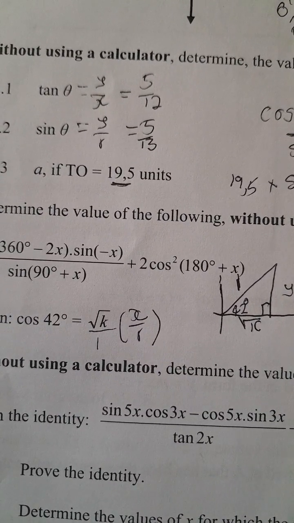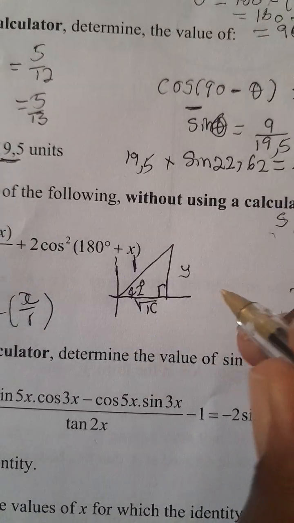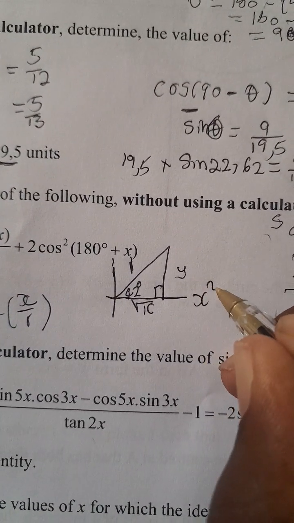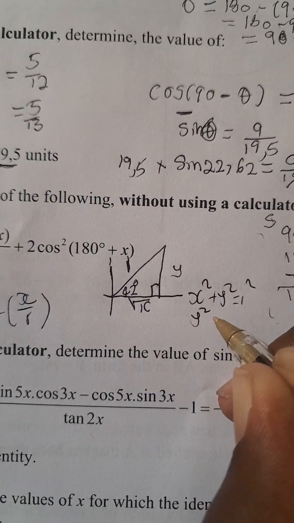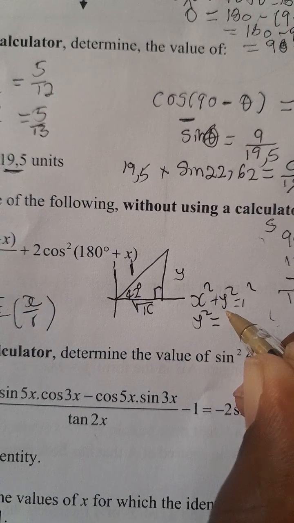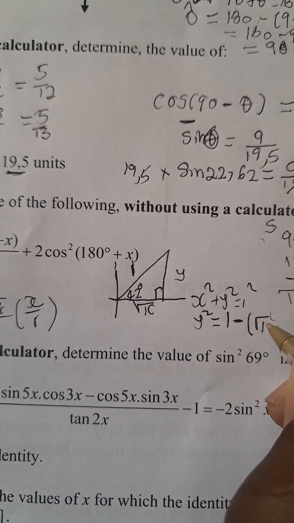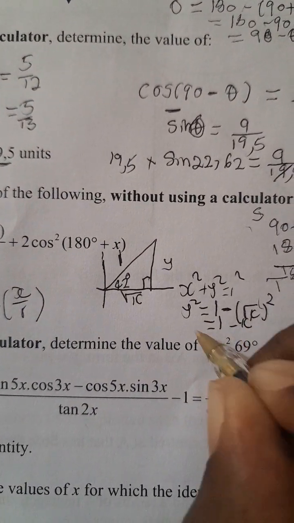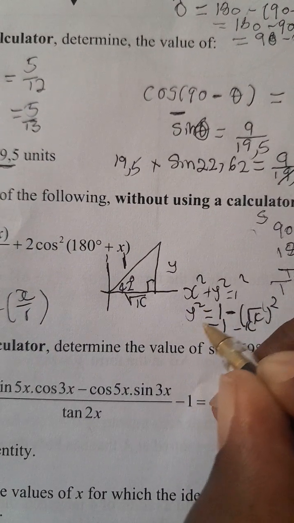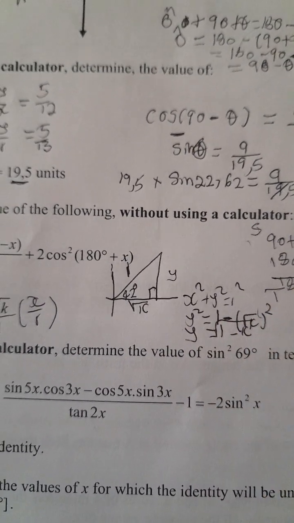So you have root k as x all over r. What is missing, guys? It's y. Then we can use the theorem of Pythagoras. Using the theorem of Pythagoras, we have x squared plus y squared equals r squared. Our r squared is 1, so we have y squared, then root k squared, in which we are going to have 1 minus k. Then y is going to be the square root of 1 minus k.